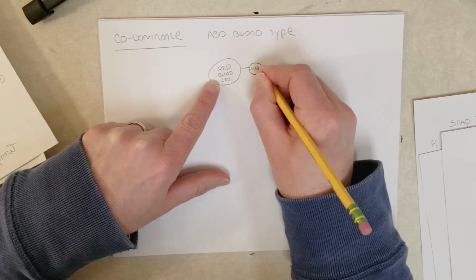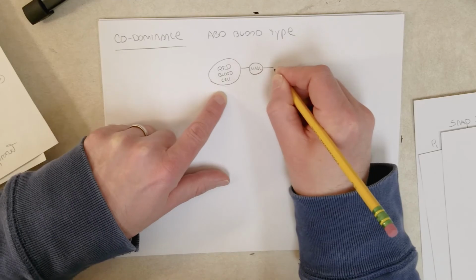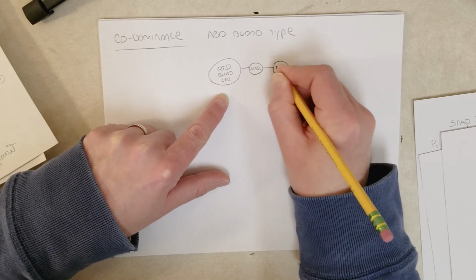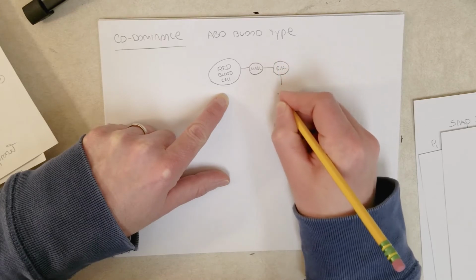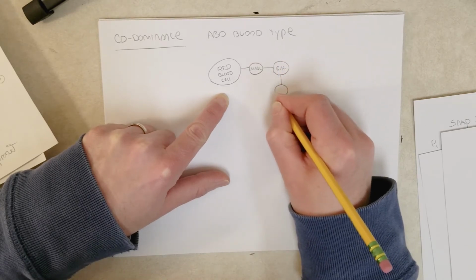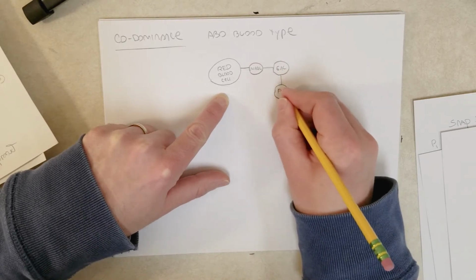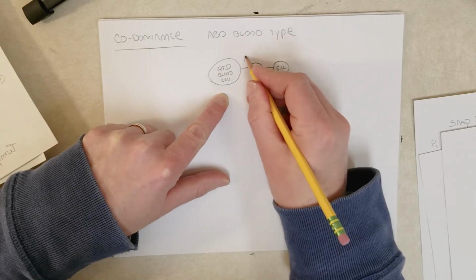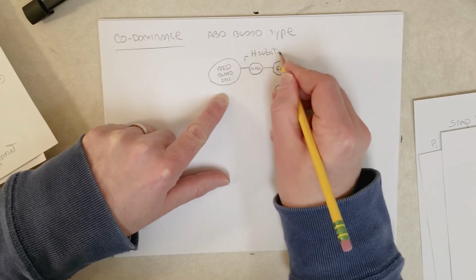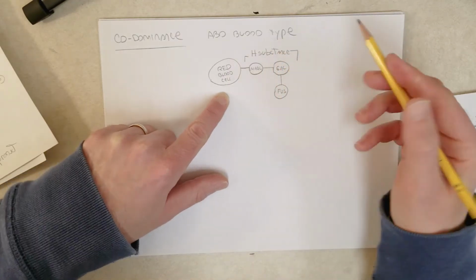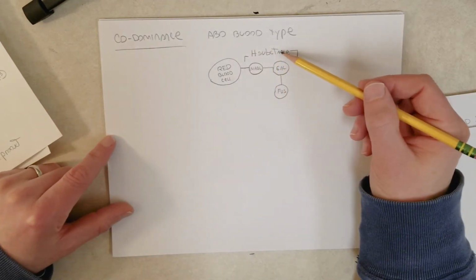of these molecules called the H substance. And you don't need to memorize the structure here and the individual components of the H substance, which is essentially a glycoprotein.